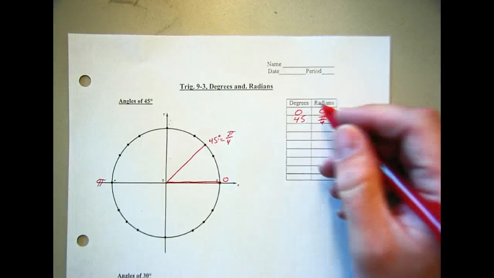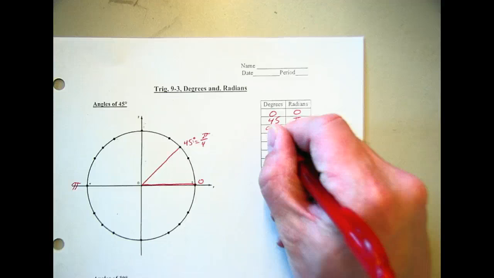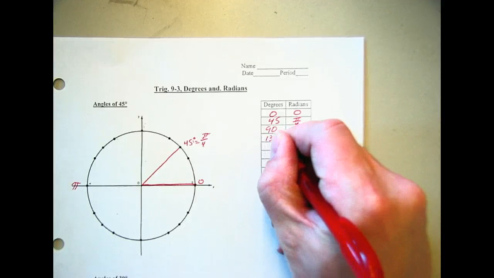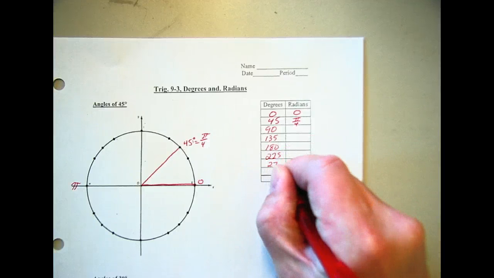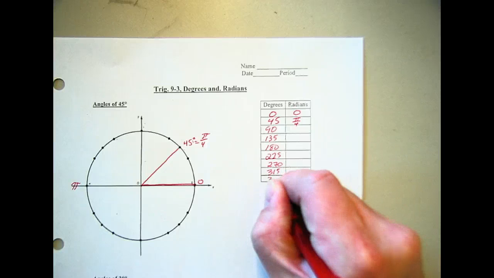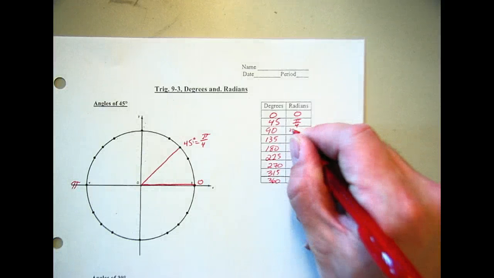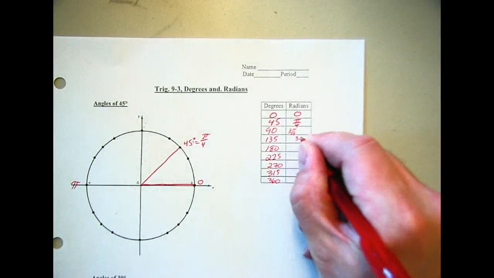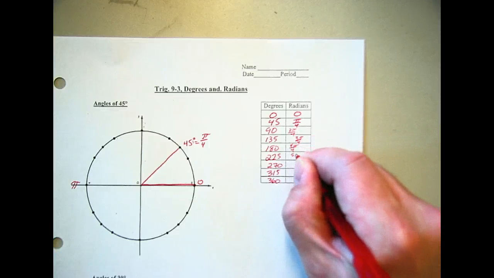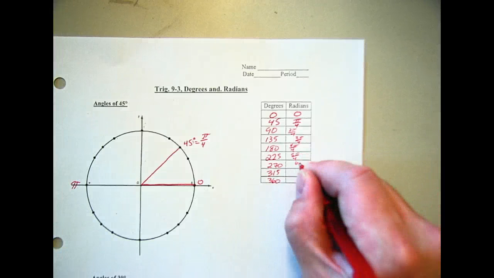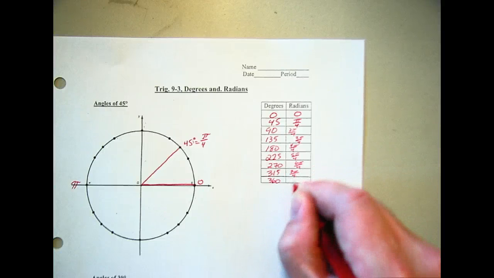Okay, so hopefully this goes pretty easy. Counting by 45s: 45, 90. What's next? 135. 270, 315, 360. Okay, so hopefully from there you go pi over 4, that's 1 pi over 4. 2 pi over 4. 3 pi over 4. 4 pi over 4. 5 pi over 4. Just counting by 4. 6 pi over 4. 7 pi over 4. And 8 pi over 4.